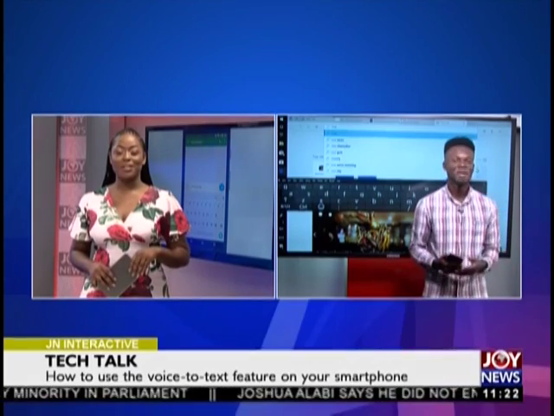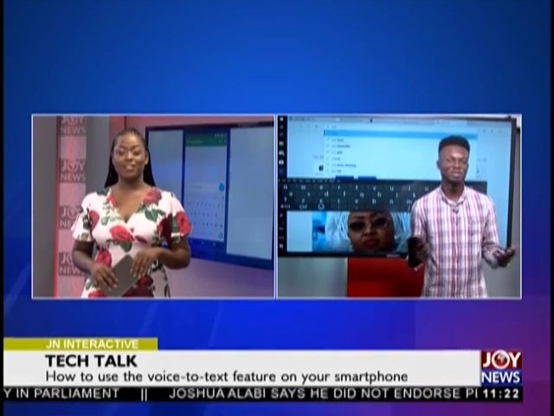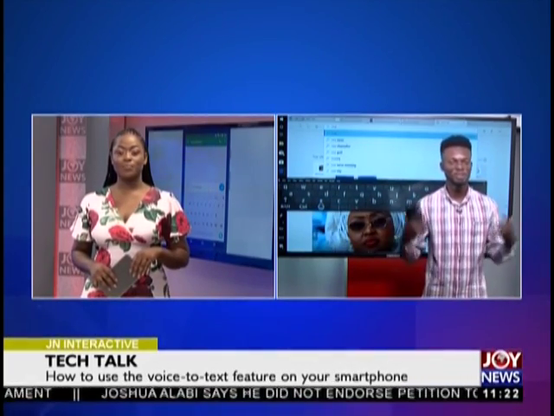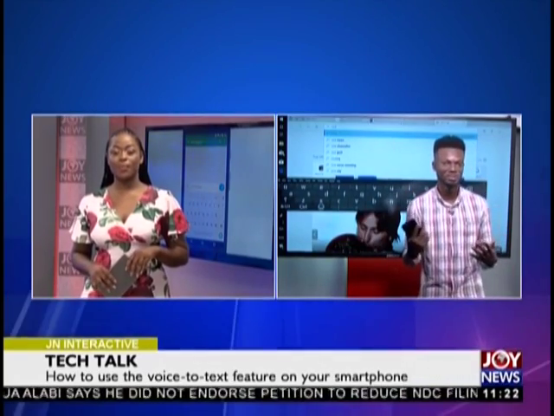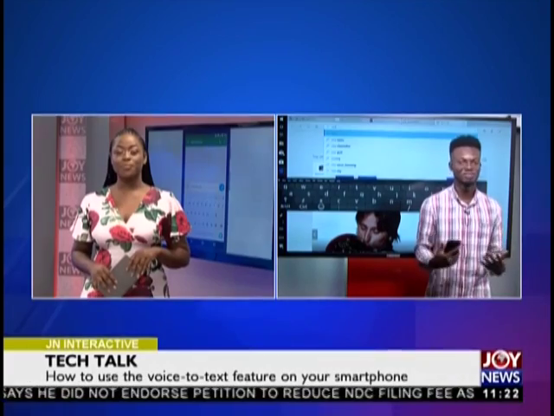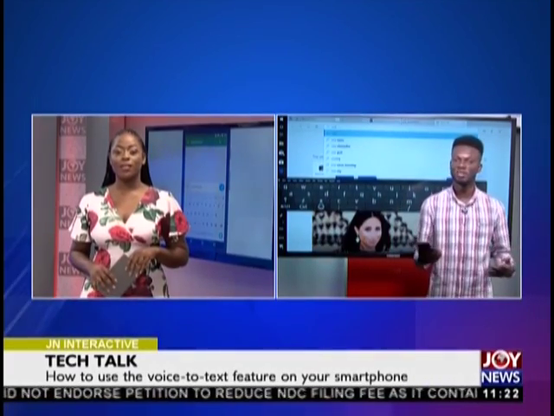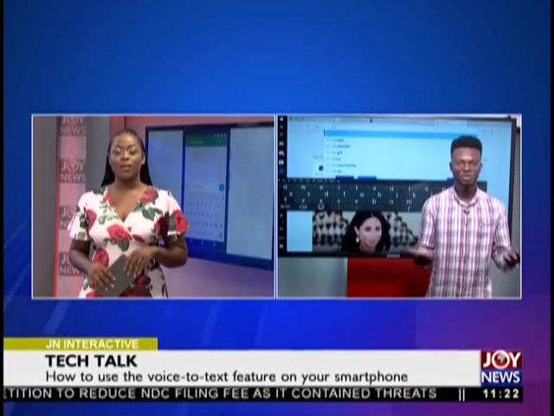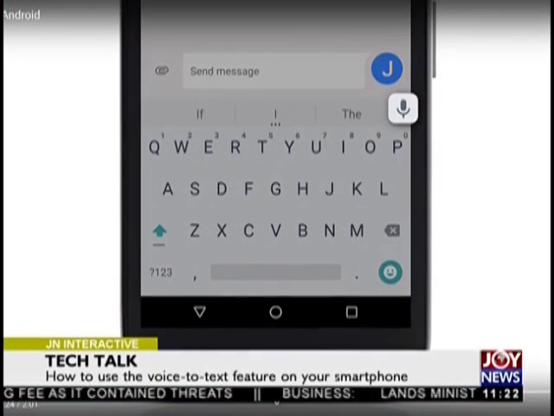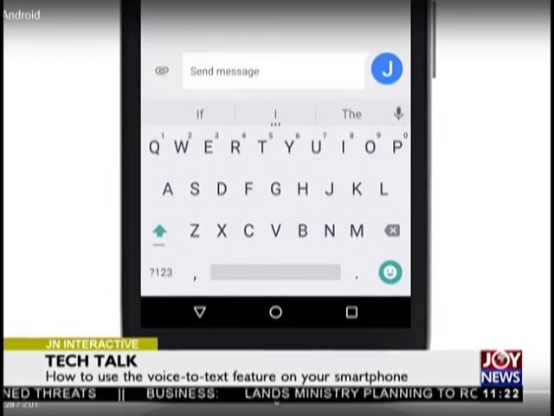Yeah. But I would advise that anyone who wants to do it better just get earphones or a microphone that's closer to your mouth, so it doesn't pick up ambient noise, because that could also determine what is being captured by the phone. With Android, it's the same thing. You just go to your settings. When you open your keyboard, you'll see a setting that allows you to go to a microphone. Once you hit that microphone, it starts to accept speech, and anything you say, it converts to text.